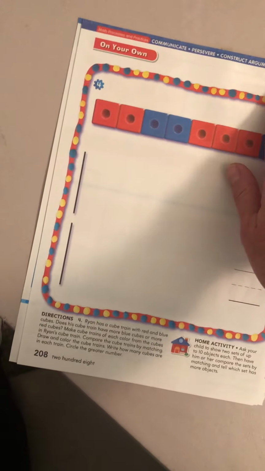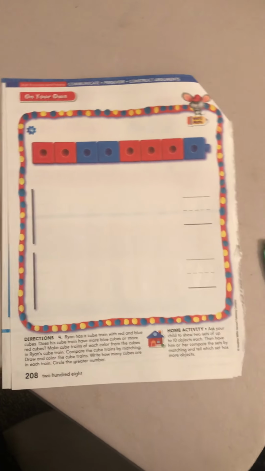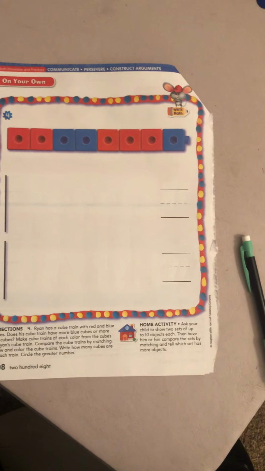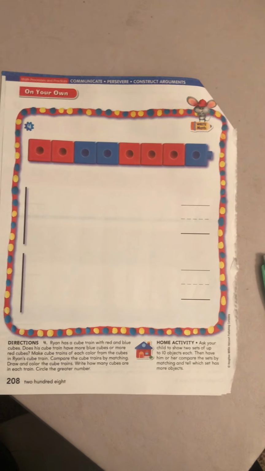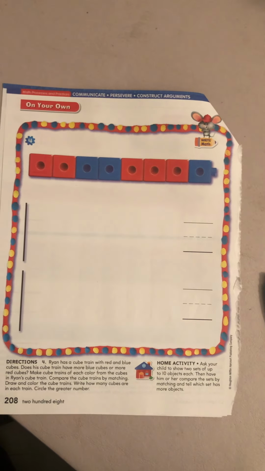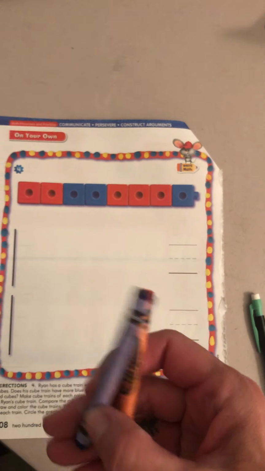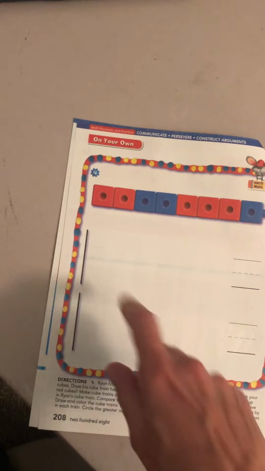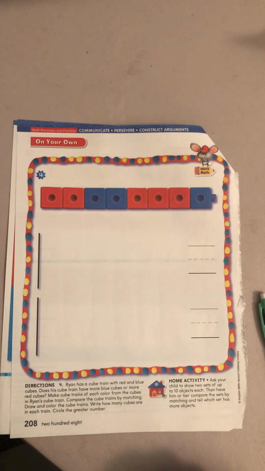Okay, we have a red and blue cube train here. Ryan has a cube train with red and blue cubes. Does his cube train have more blue cubes or more red cubes? So this is where you can use your red and your blue crayons. So next to this line, you're going to count the blue cubes. Draw the blue cubes, how many you counted, write the number.